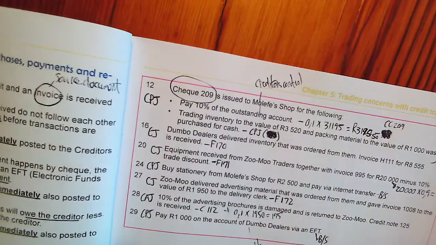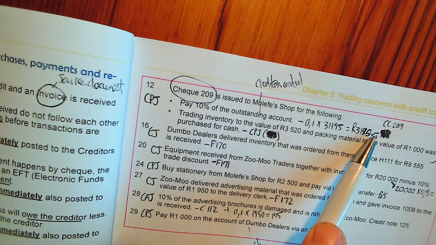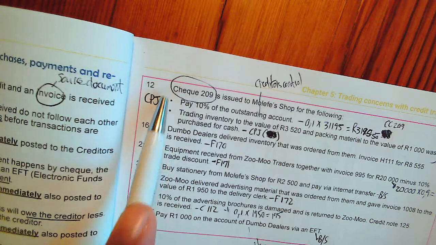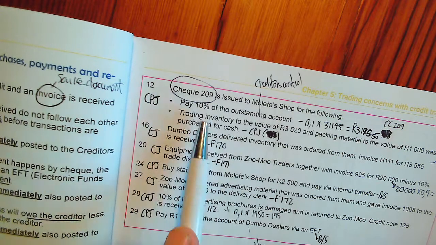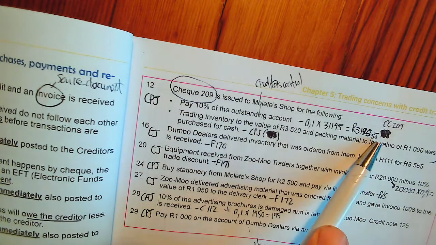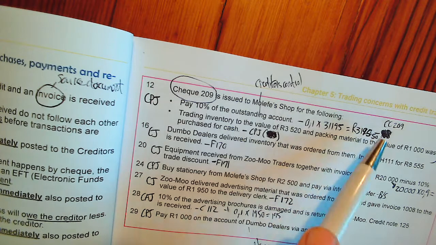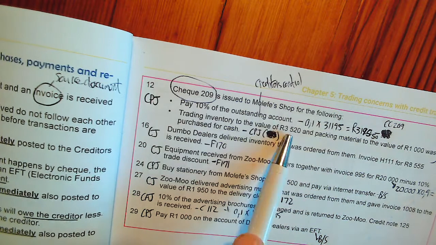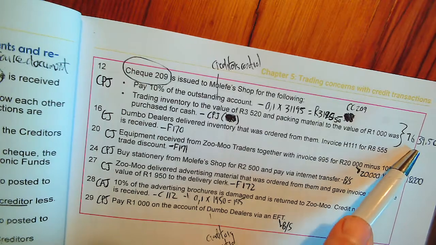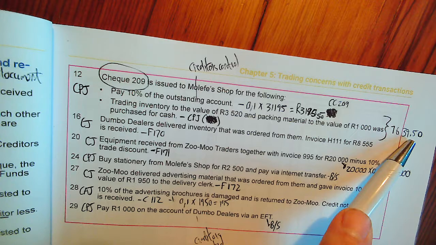So 10% of that is 3,119 rand and 50 cents. And then remember, it's one check for everything for both these bullets: trading inventory to the value of 3,520, and also packing material for 1,000. If we add this amount plus 1,000 plus the 3,520, we get the 7,639 and 50 cents that we paid.